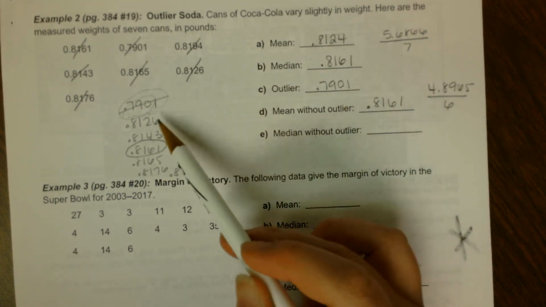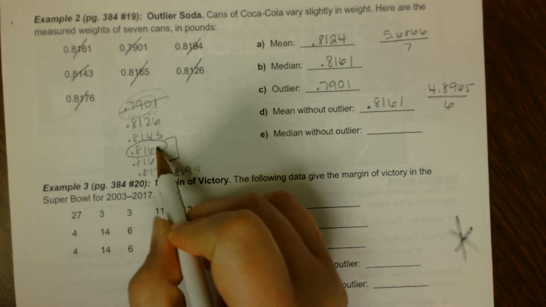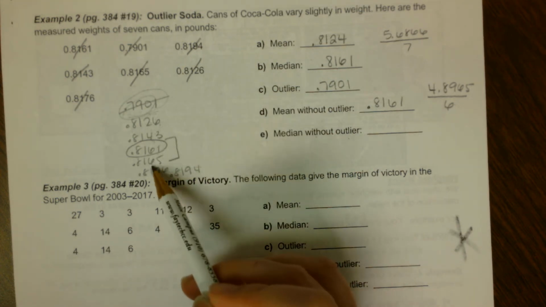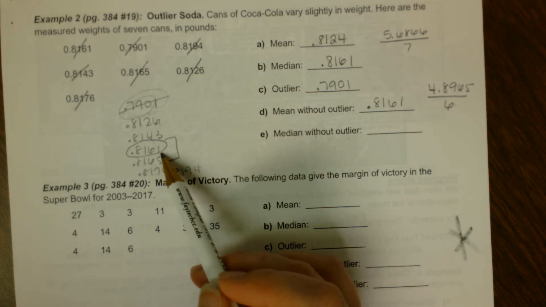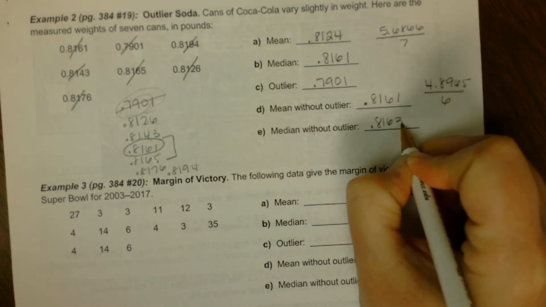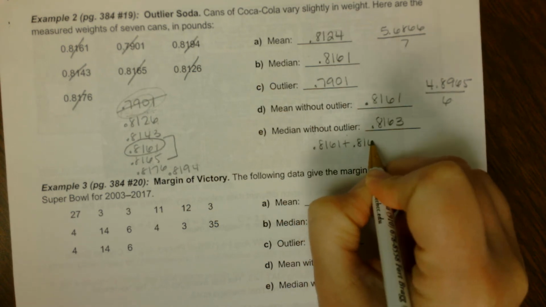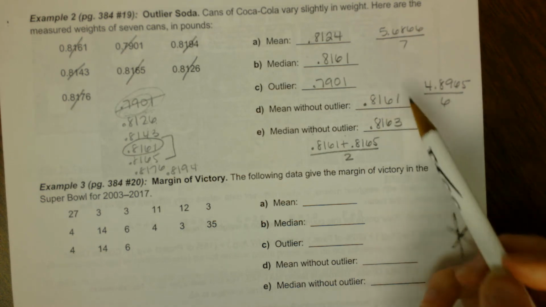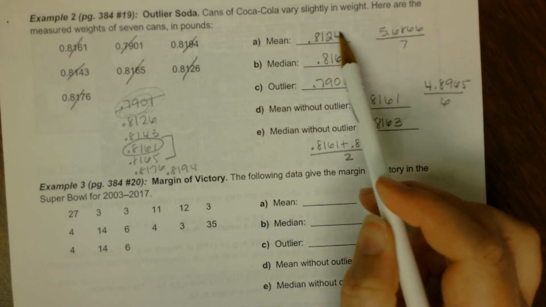The median without the outlier, now we have 6. So now I have 2 middle numbers, 0.8161 and 0.8165. So we get the middle of it, and you can add these two together and divide by 2, or if you just think you have to go from 1 to 5, the middle number is 3. So 0.8163. If you can't see that, then you would just add 0.8161 plus 0.8165 and divide by 2. Okay, so we see here that the mean and the median were pulled a lot closer together than they were before.